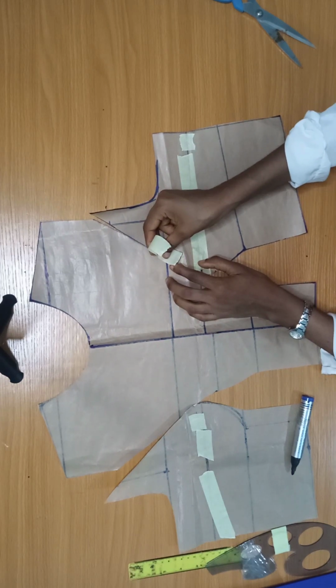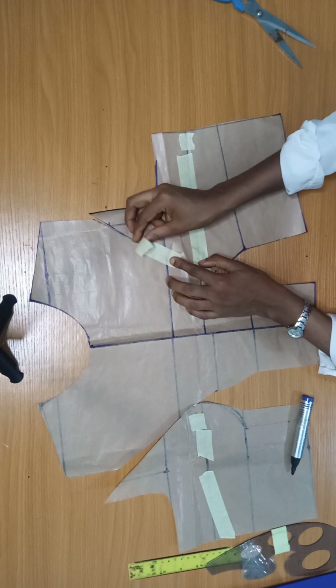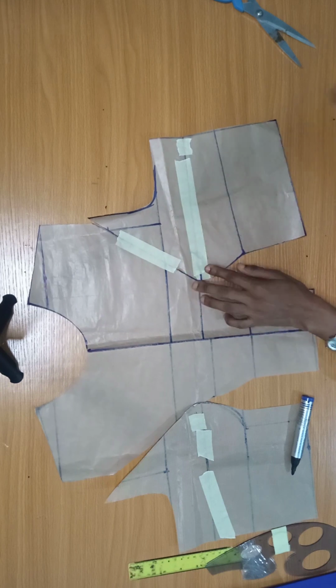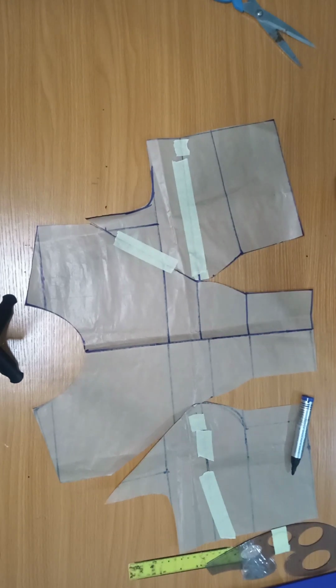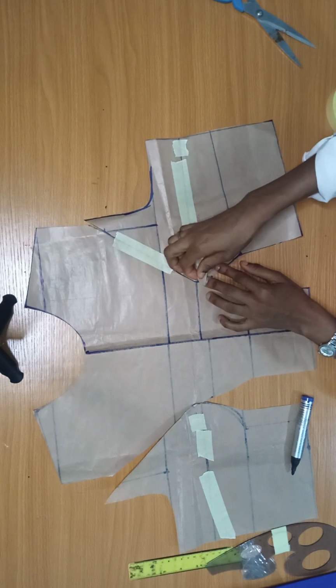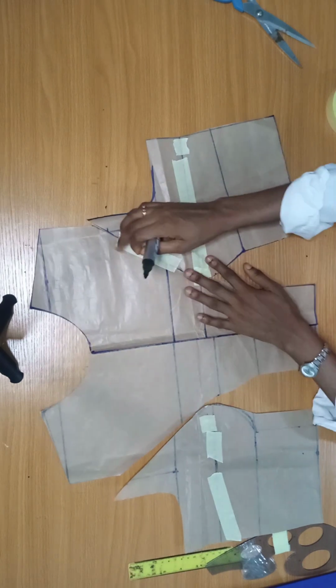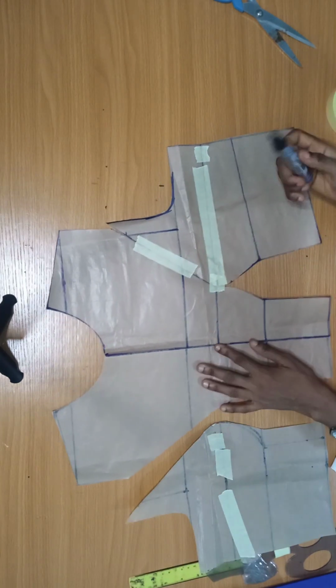Match them up, make sure they are on the same line, and just hold it down with the tape. I'm trying to create the style line, so you have to do this. That's why I said you have to draft your pattern, and your pattern should be on full so that you create the style line, because it's just on one part of the dress.